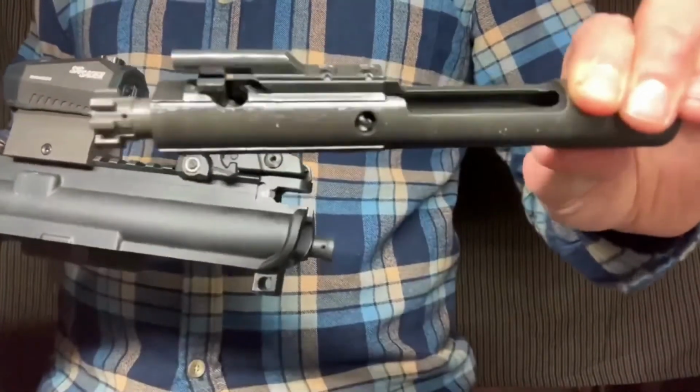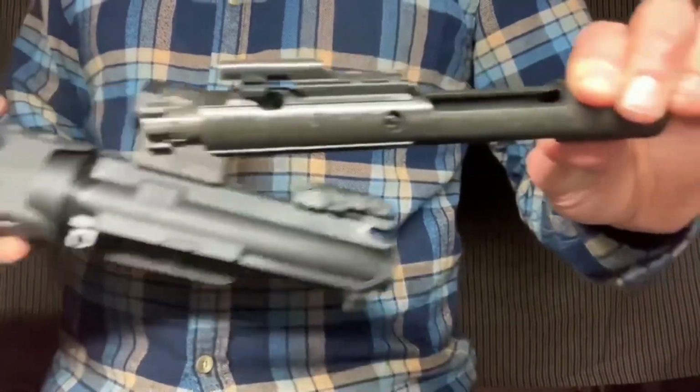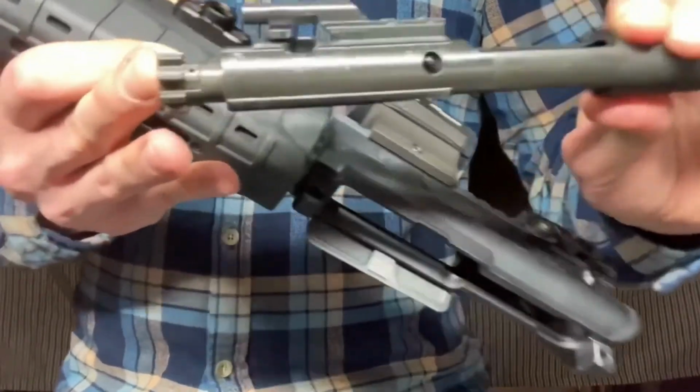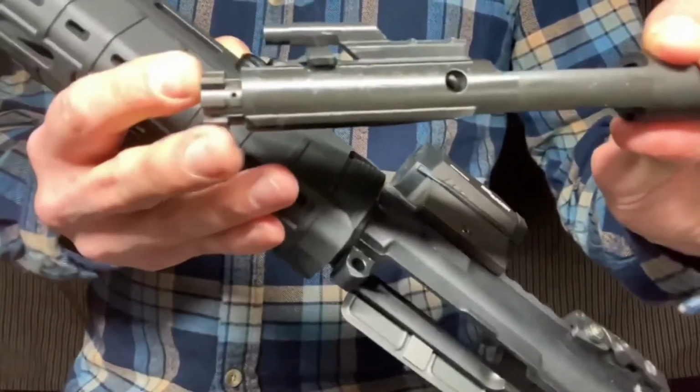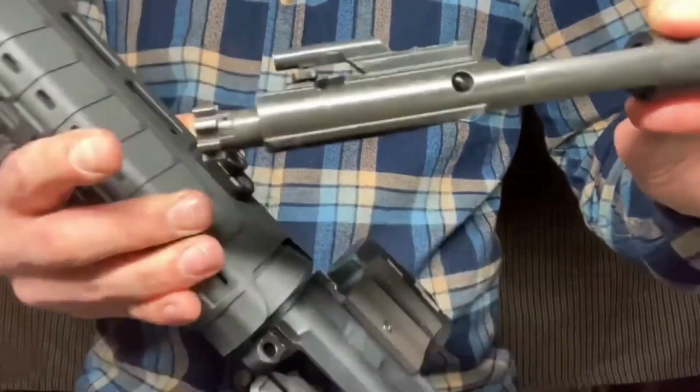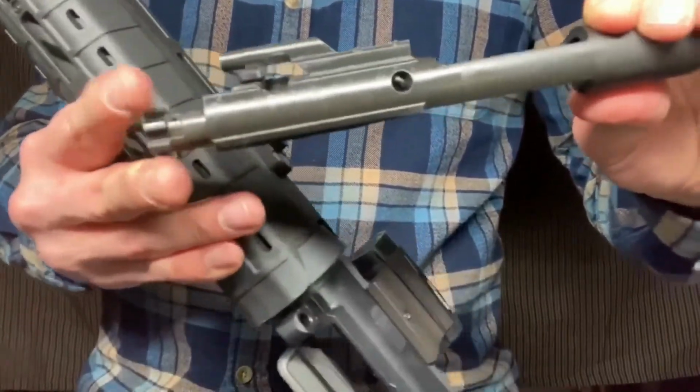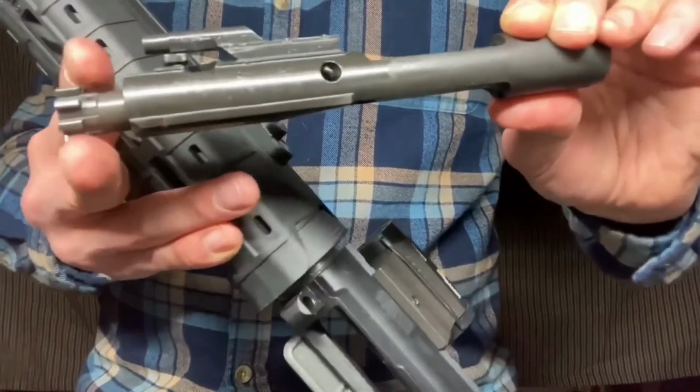clean your bolt, and when reinserting the bolt, you want to make sure that in the front, well, this whole piece is the bolt carrier group. Make sure the bolt itself is in the forward position. As you can see, it rotates a little bit. You want it in the forward position like that.